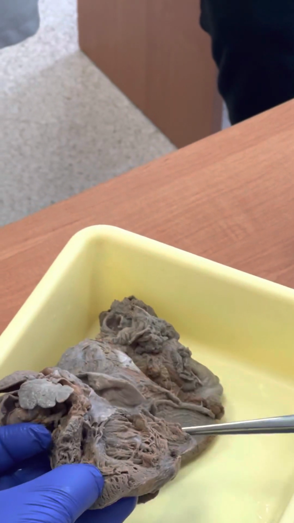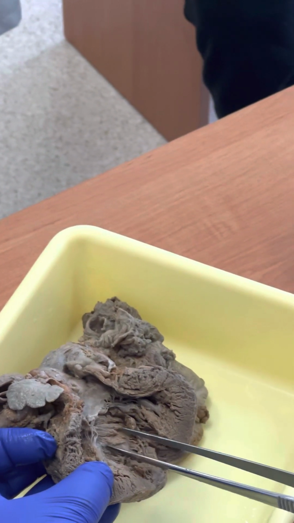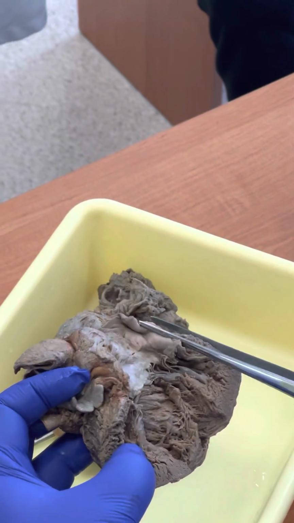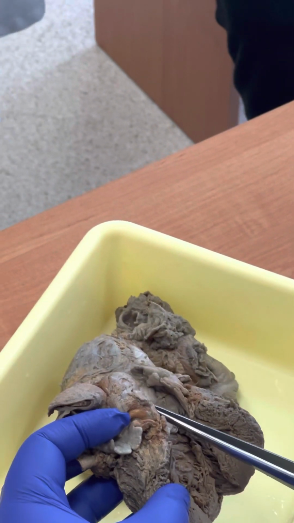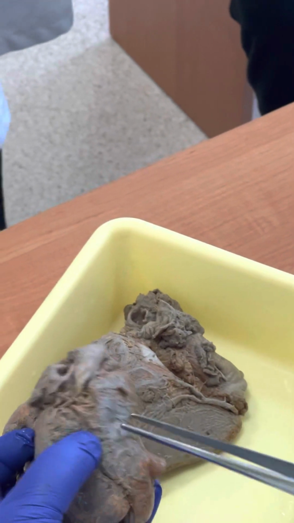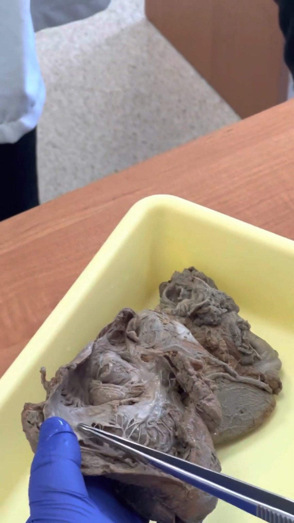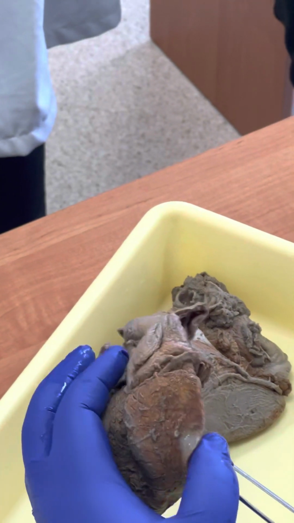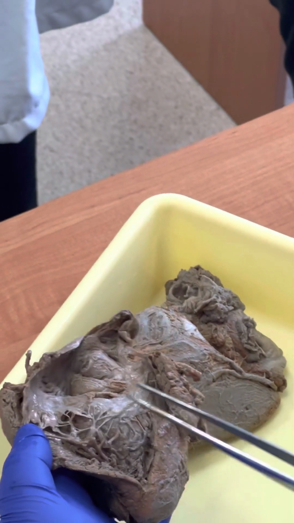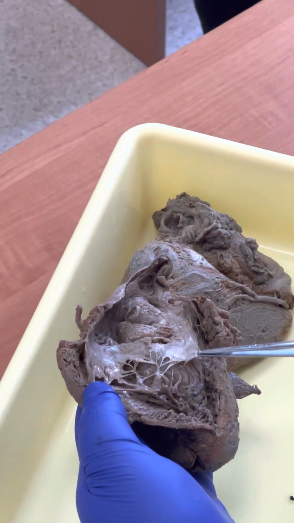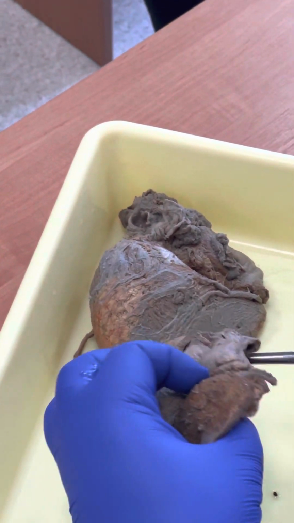This rough surface of the ventricle is the trabeculae carneae, and you can see the smooth surface in the atrium, in the left atrium. On the right side, here is the tricuspid valve: this is the posterior cusp, here is the anterior cusp, and this one is the septal cusp.